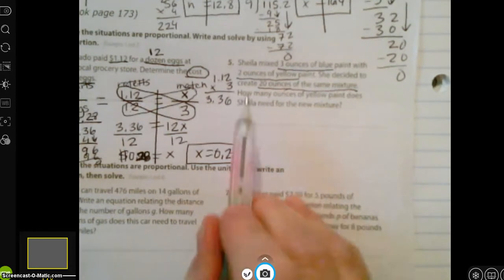That's okay though. So how many ounces of yellow paint does Sheila need? So what I'm going to do is grab another little sheet of paper here to show you my thought process, okay? Normally we start with our units, right? So I would say, oh, well, I have blue and yellow. This is a little bit higher level, so just follow me here. Blue and yellow, those are my units. Blue is 3, yellow is 2.